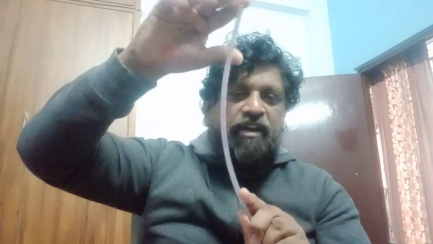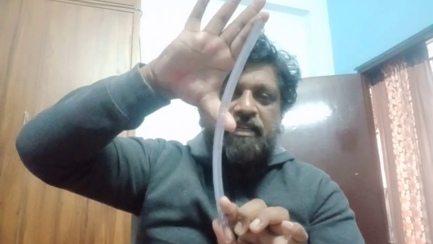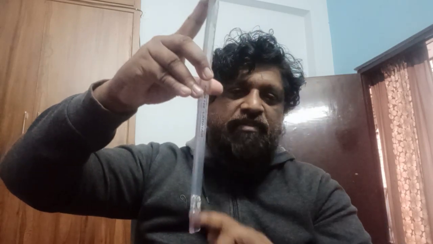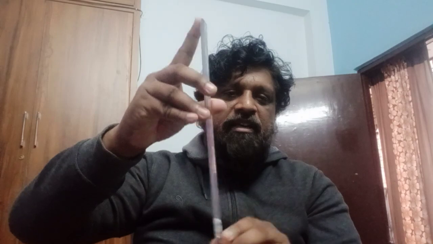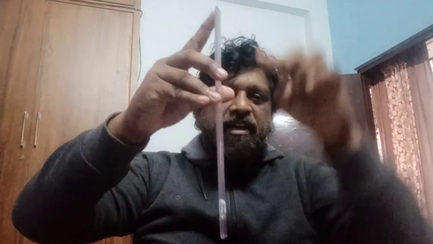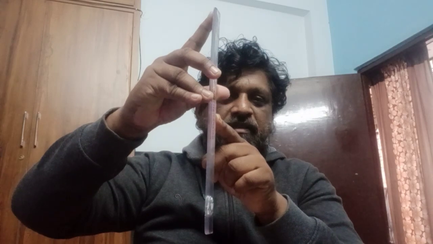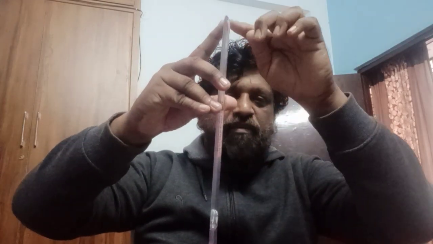Pole. This curved surface is like this. The midpoint of this curved surface is called the pole. The geometrical midpoint of this curved surface. This is the first end and this one is the second end. This one is the midpoint, which is at equal distance from top and bottom.